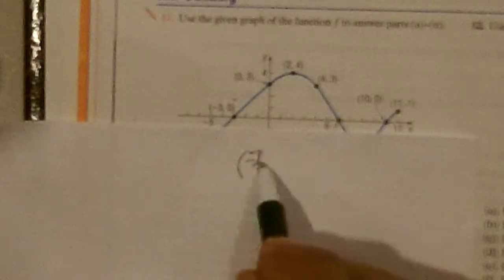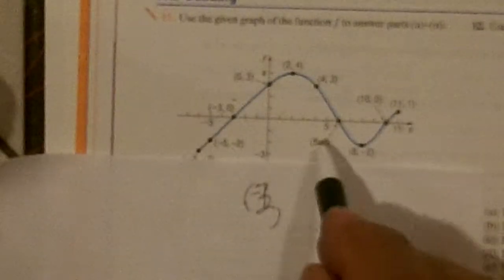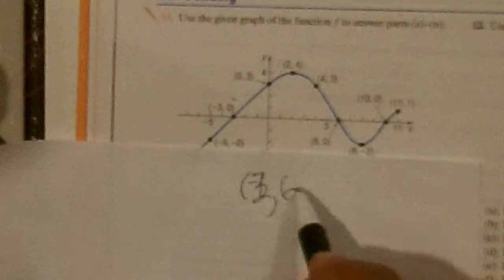For what values of x is f of x greater than 0? Greater than 0 is when the y values are positive, which is that section. So I would have to say from an x value of -3 up to an x value of 6, they're positive.